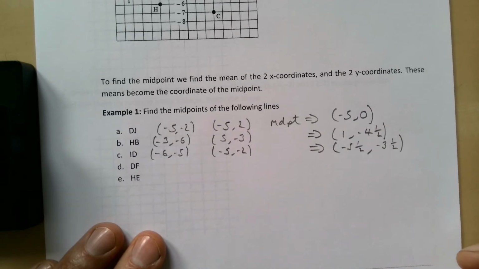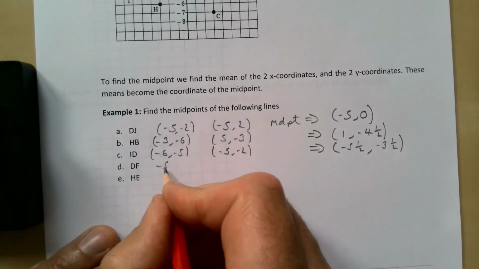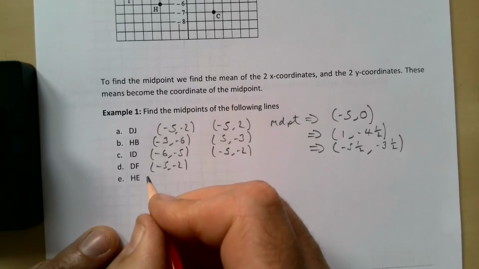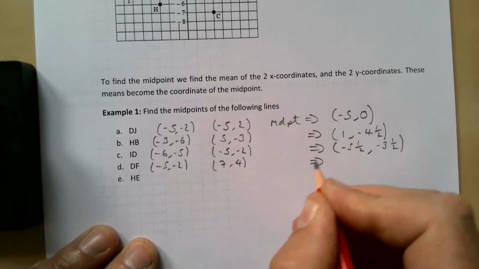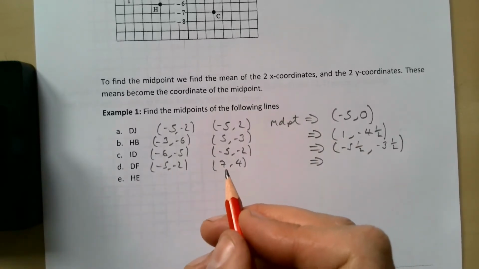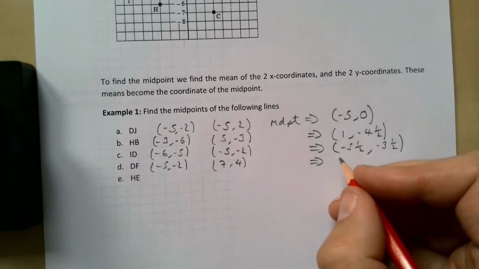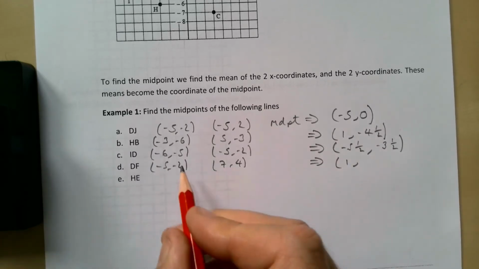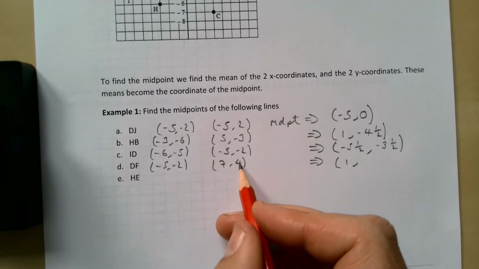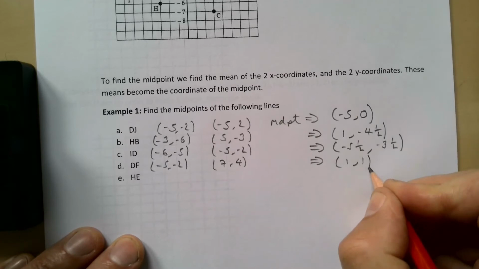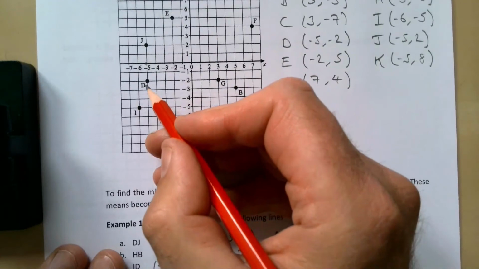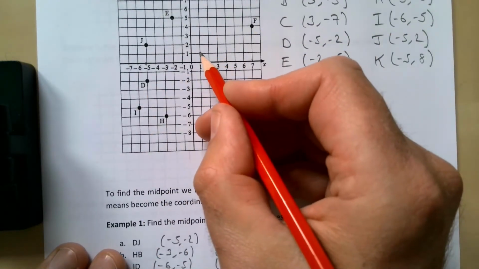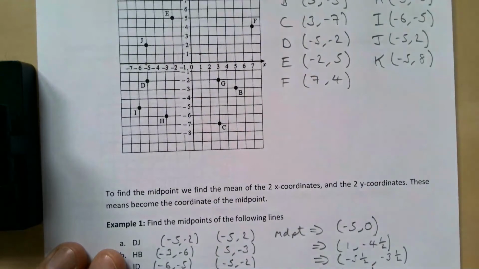End up with that. D and F. Minus 5 and minus 2 is D. F is 7, 4. Minus 5 and 7 add together to give 2. Divide by 2, I get 1. Minus 2 and 4, I add those together, I get 2. And divide by 2, then I get 1 as well. So that's D and F. Let's take a wee look at those, see if it does make any sense. There's D there. Do you see F up here? So we go kind of halfway along. Sure enough, the point 1, 1 is actually my midpoint there, so it is working.